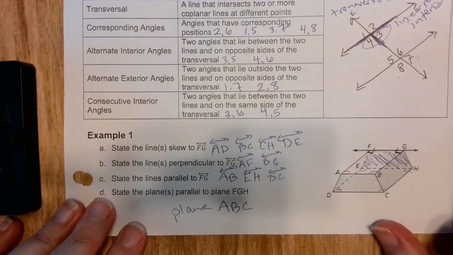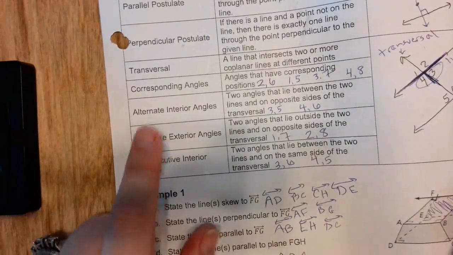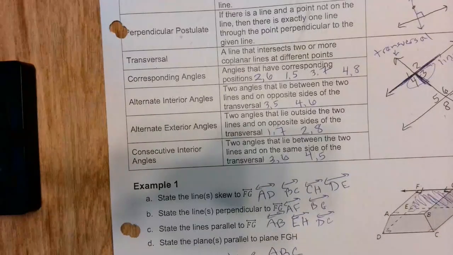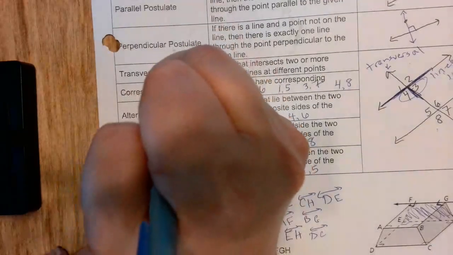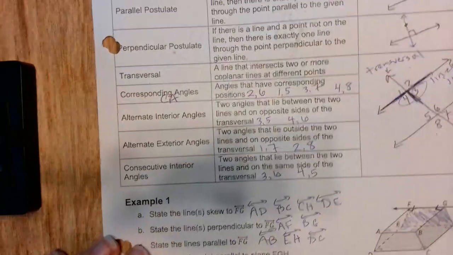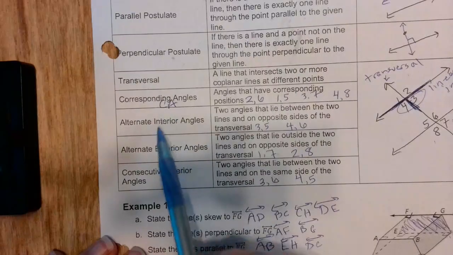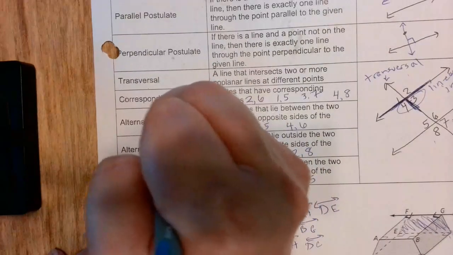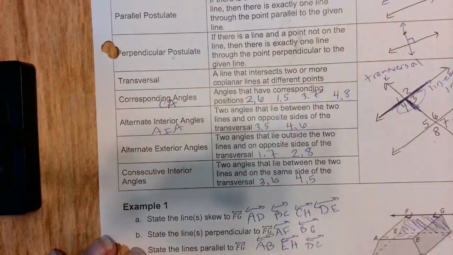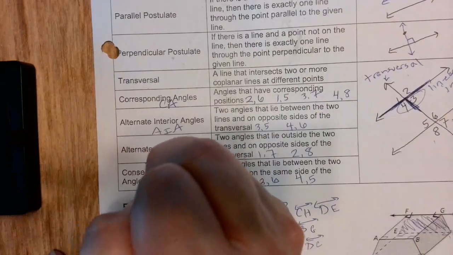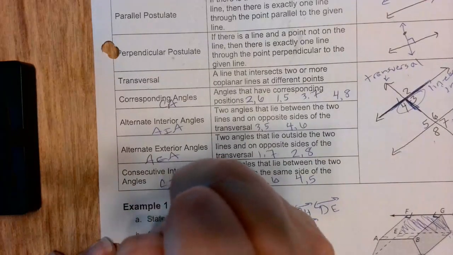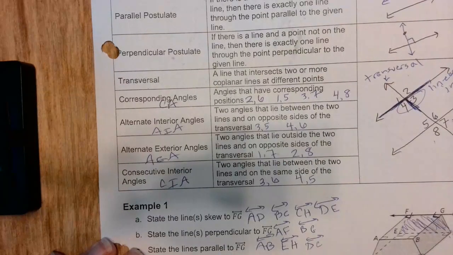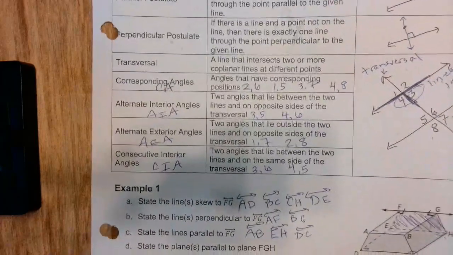Knowing the vocabulary is important, but as I said before, these vocab words right here, alternate interior, alternate exterior, consecutive interior, are the most important. As we proceed, for corresponding angles, I will often write CA. For alternate interior, I'll write AIA, alternate exterior, I'll write AEA, and consecutive interior, I'll say CIA. Saves a lot of letters writing them down.